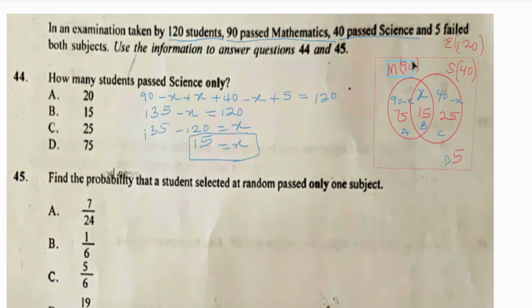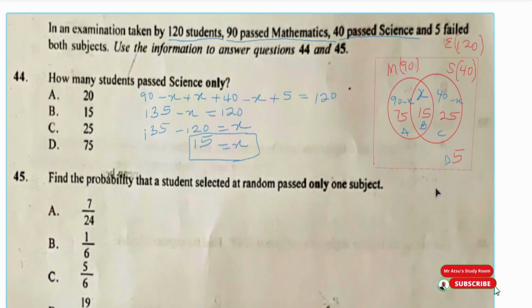And when we add everything in the diagram, 90 for m, so I'm taking the first circle, plus the 25 here, making 115, then plus 5. That gives us 120, which is the universal set. And now we can just use that to answer questions 44 and 45.